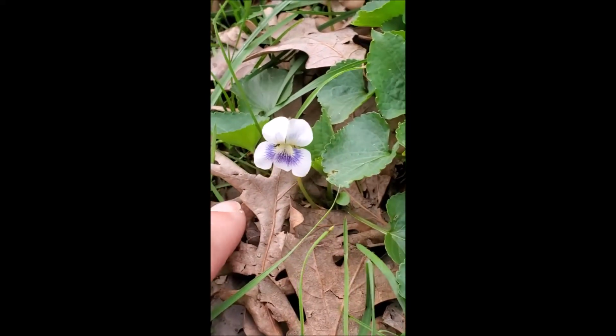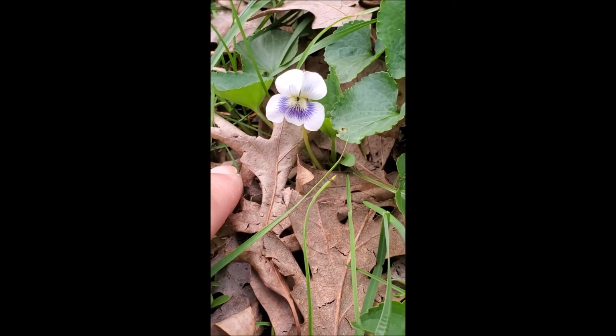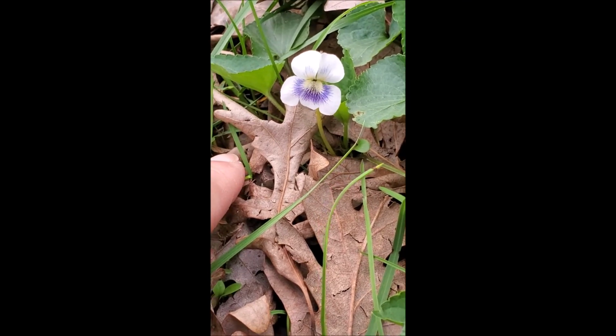Hey, there's an ant in there. Hey, buddy. Yeah, that's one of the neat things about violets, is that they actually come in different colors.